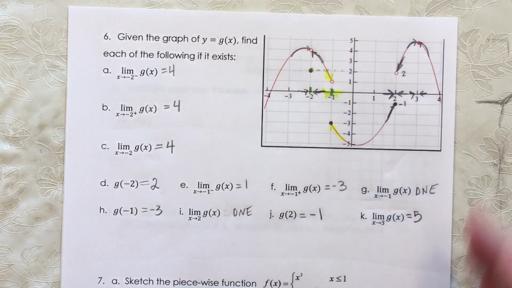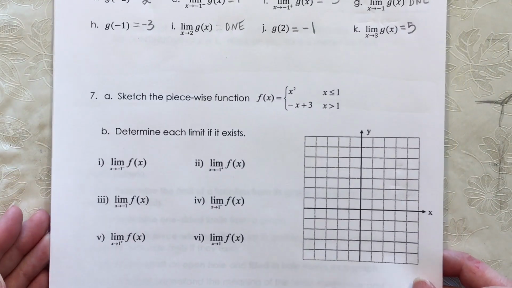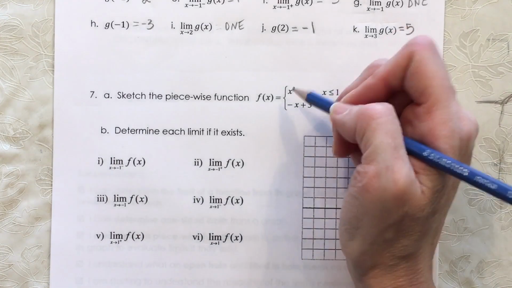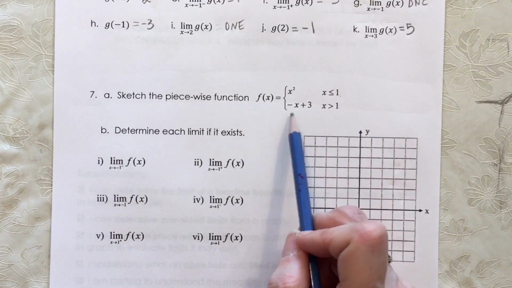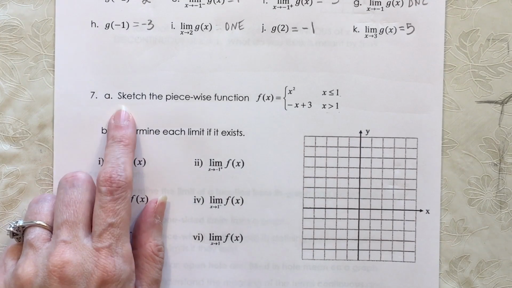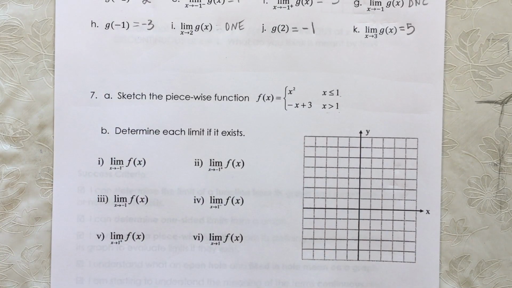Okay, number 7 here. So we are going to draw a piecewise function. Sketch the piecewise function f at x is equal to x squared when x is less than or equal to 1, and -x plus 3 when x is greater than 1. After we've drawn our piecewise function, we'll discuss some limits. But first of all, let's focus on drawing it.